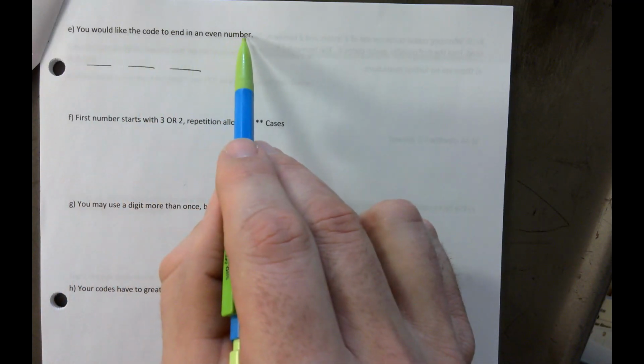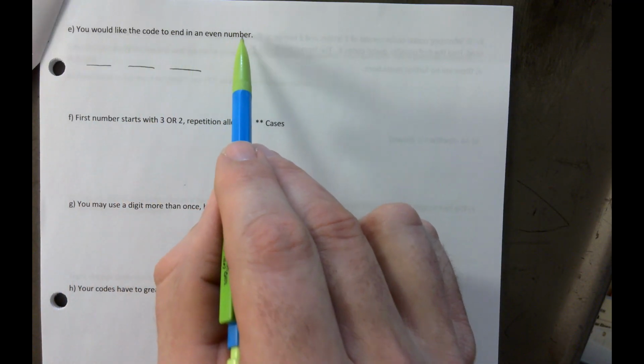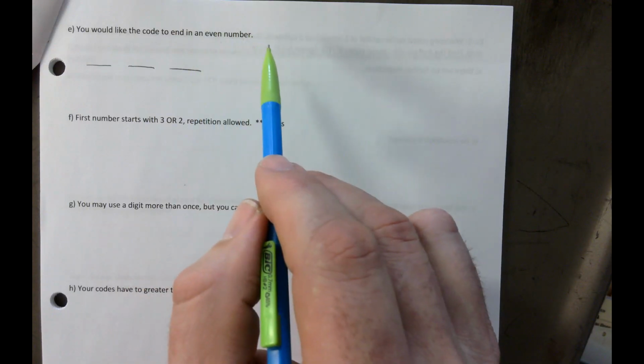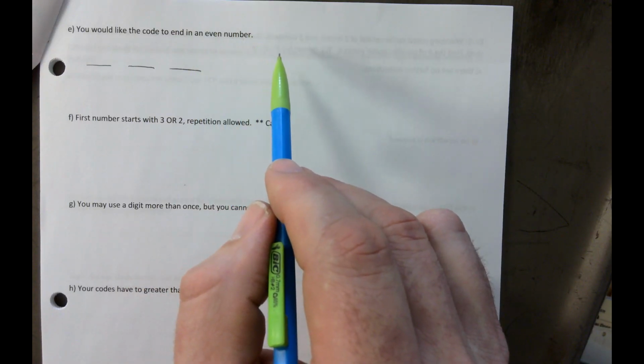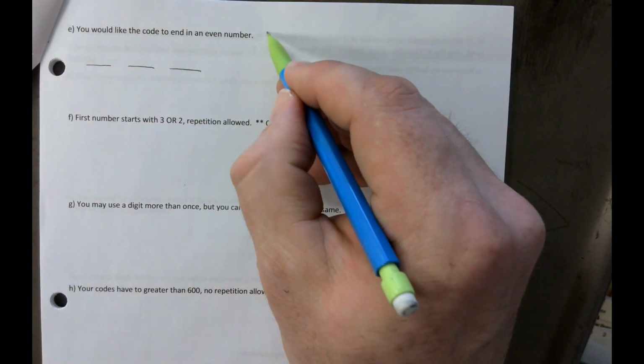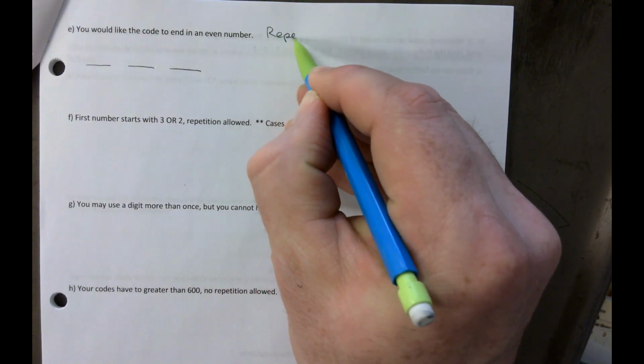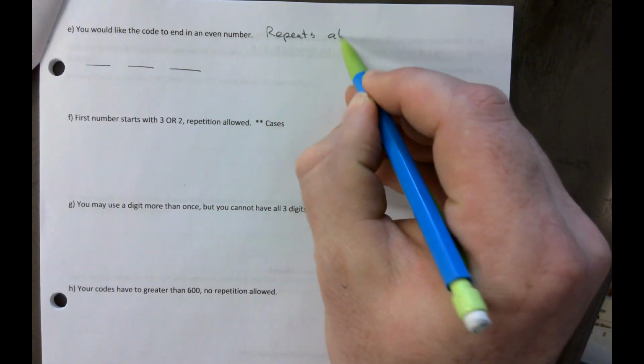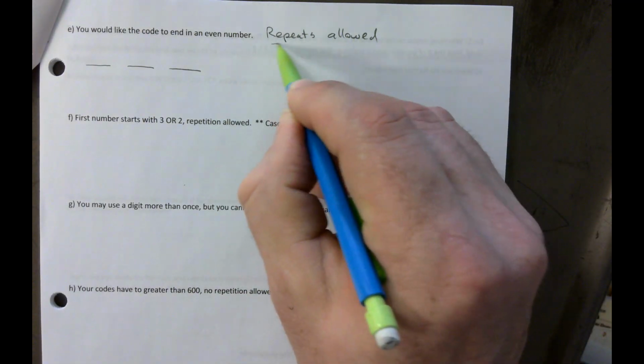It doesn't say whether or not repetition is allowed, correct? We are assuming repetition is allowed if it doesn't say it explicitly. Okay, so we're going to go repeats allowed. Okay, we're assuming that here.